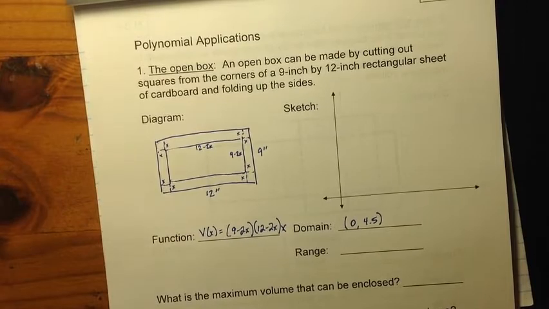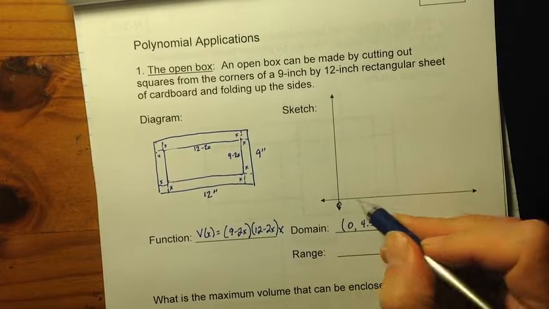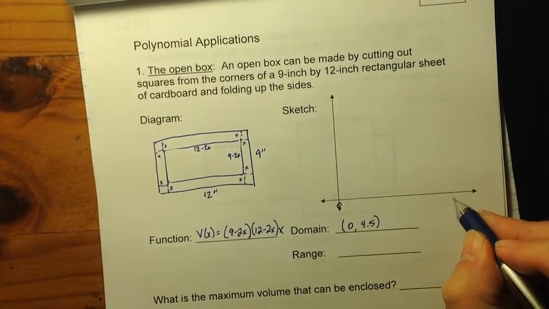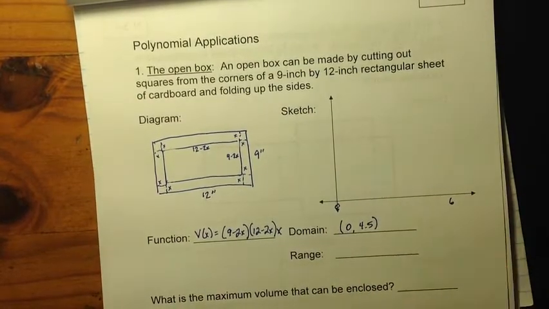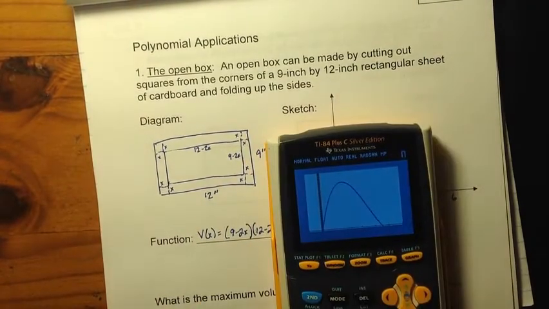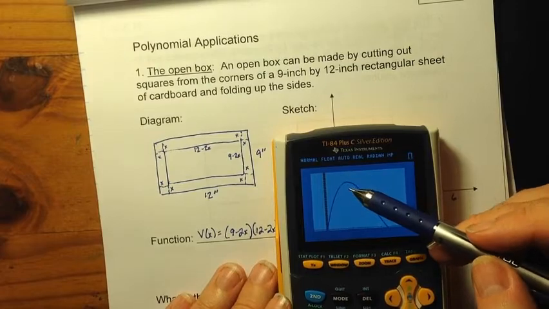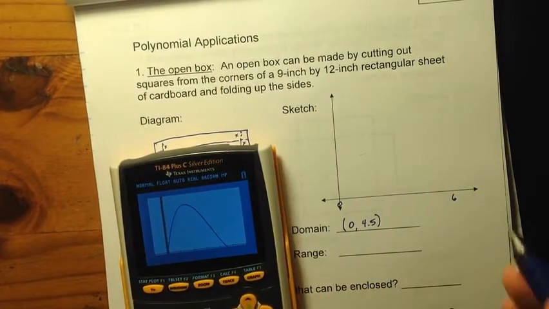Okay, so when I make my window, I'm going to set my window from 0 to like 6 or so. I kind of graphed it, and this will be easier to do on Desmos, I think, but when I zoomed out on it a couple times, I could see that the maximum was less than 100.